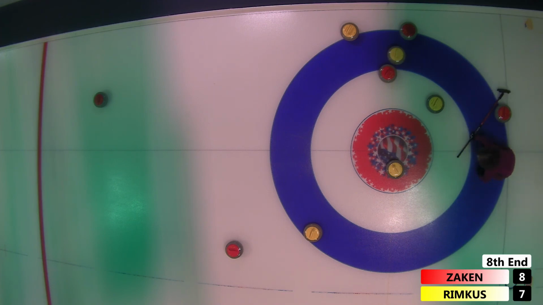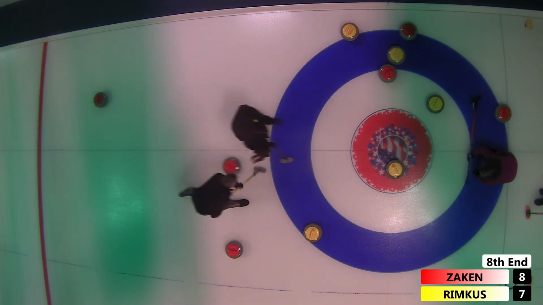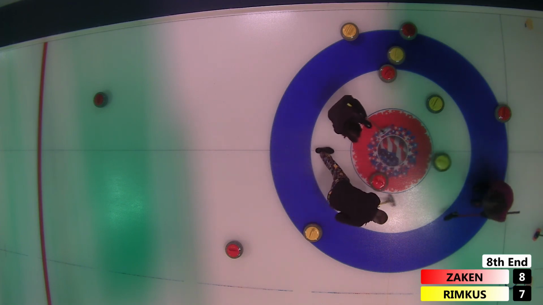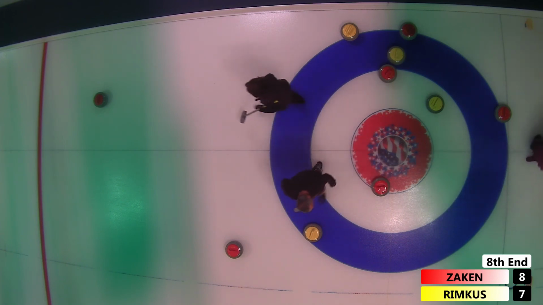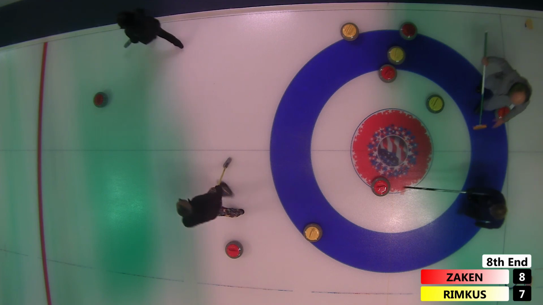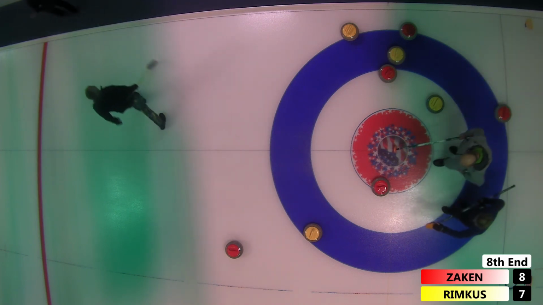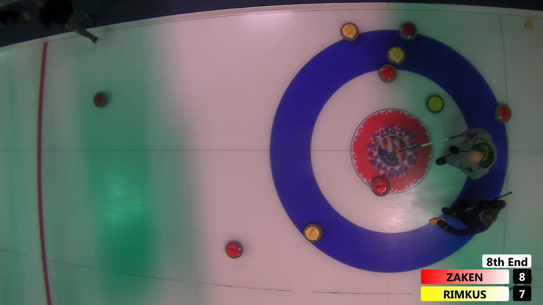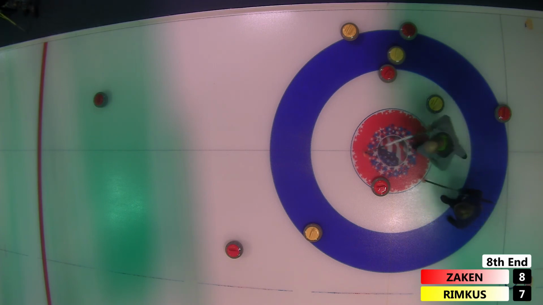Yeah, he is. Oh boy, so he's going to get the takeout probably, but he's not going to be buried. So unfortunately, he's going to have an open hit for 2 to win the game. Yep. So Rimkus has an open hit for 2 to win the game, which is what Sean just said.